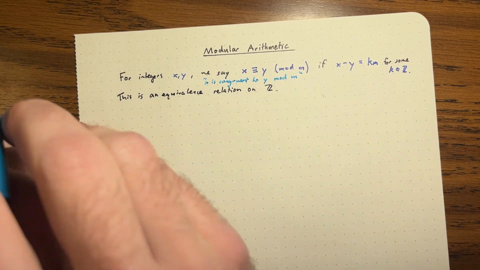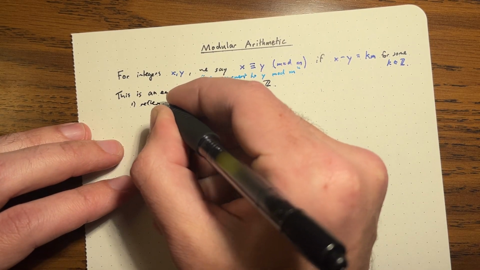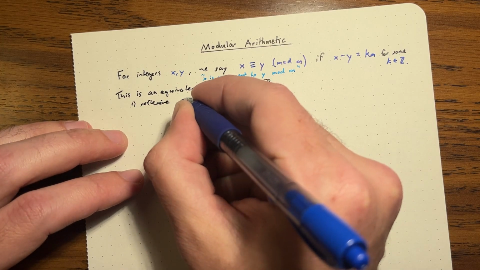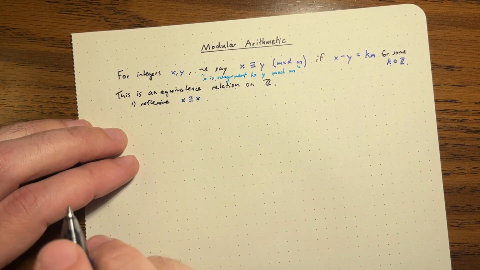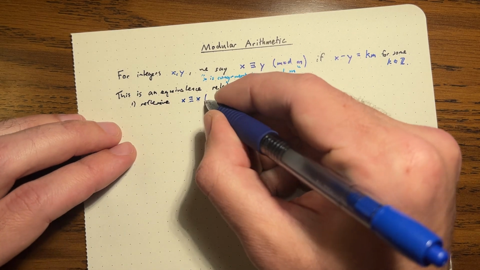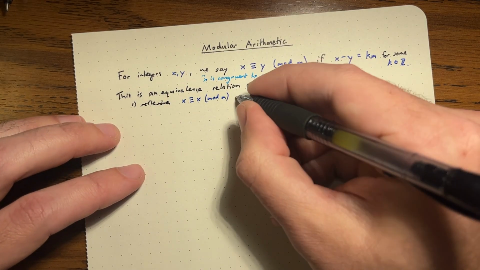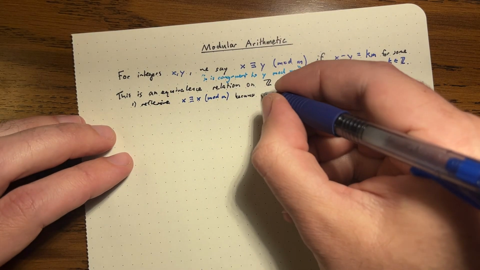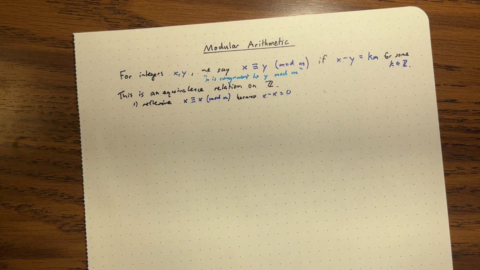It's reflexive because x is congruent to itself. Why? It's because x minus x is 0, which is a multiple of m.